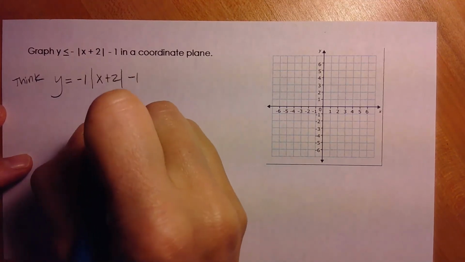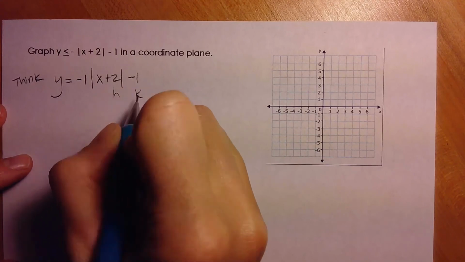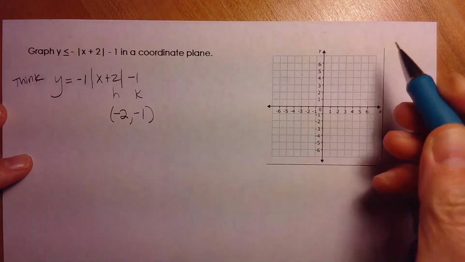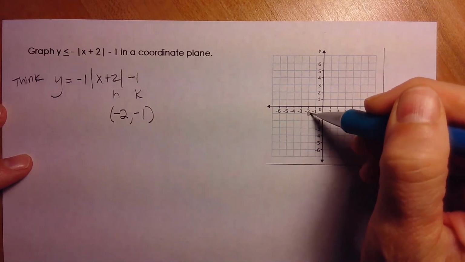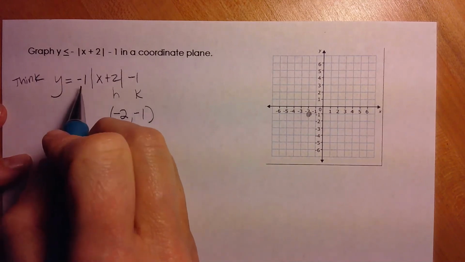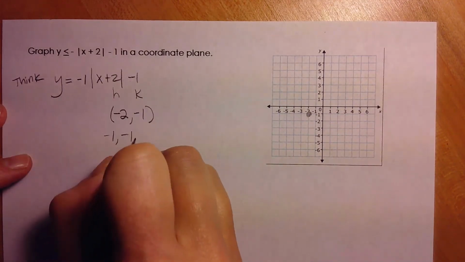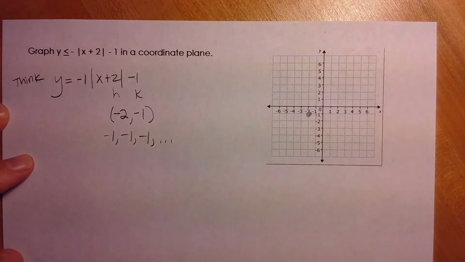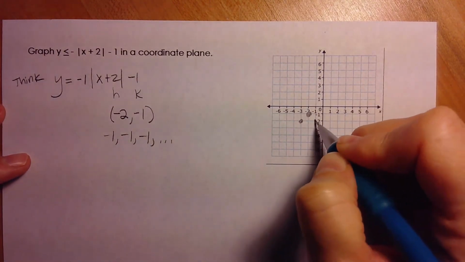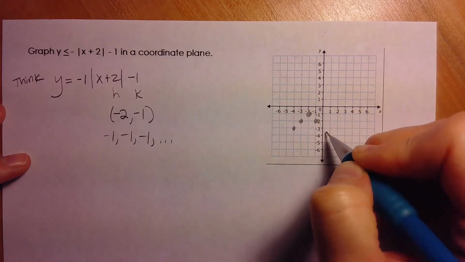All right, so this is our h and k values. Opposite in the h direction, same in the k direction. So -2, -1, we start here. And then our normal graphing pattern is 1, 1, 1 times a -1. So it's going to be -1, -1. That just flips it down. Over 1, down 1. Over 1, down 1.